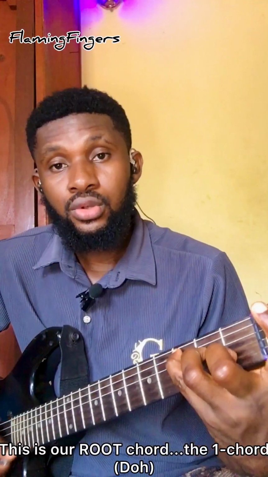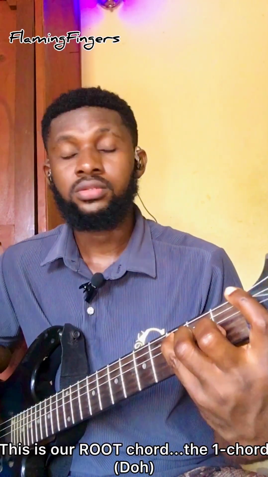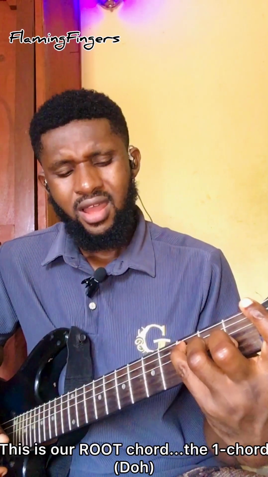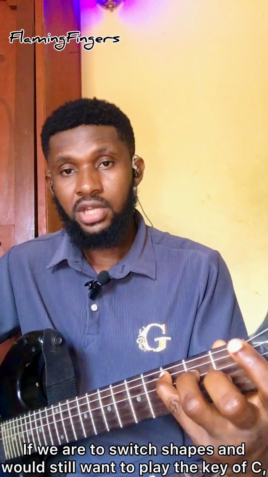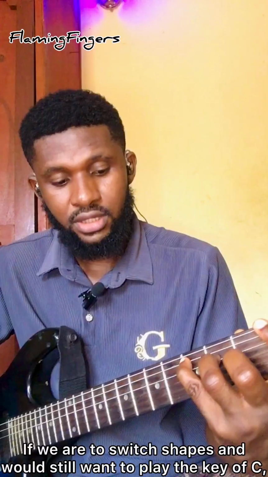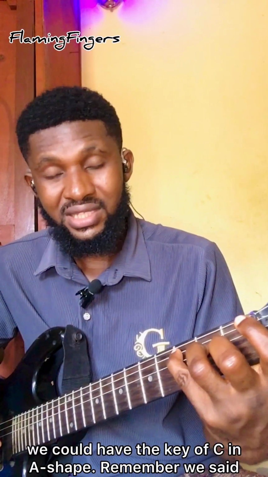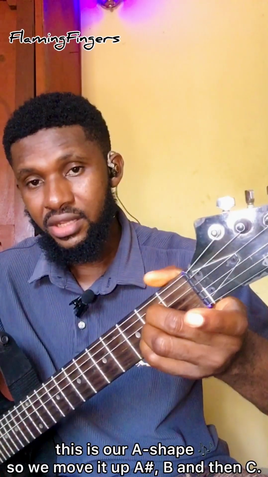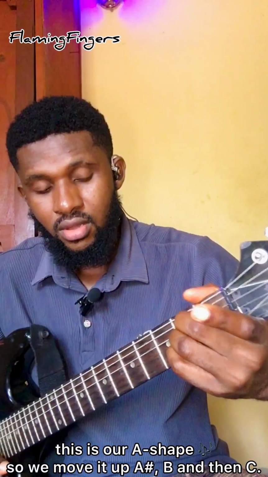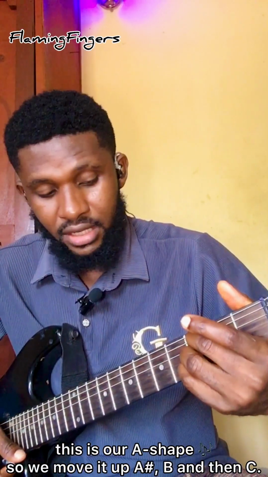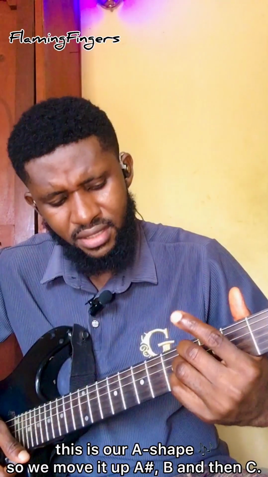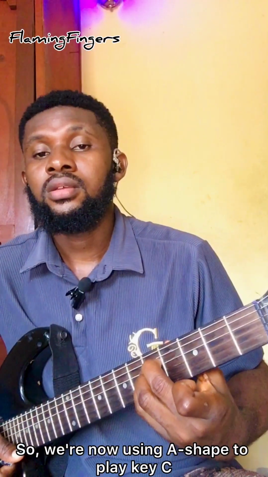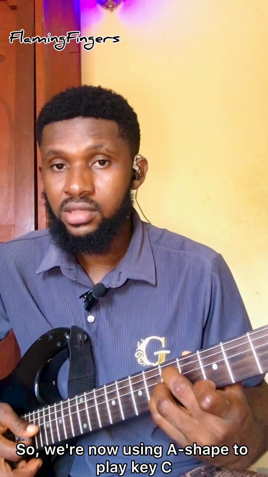This is our root chord, the 1 chord, our do. This is it in the root position. If we are to switch shapes and we would still want to play the key of C, we could have the key of C in A shape. Remember we said this is our A shape, so we move it up: A sharp, B, and then C. So we are now using A shape to play C, right?